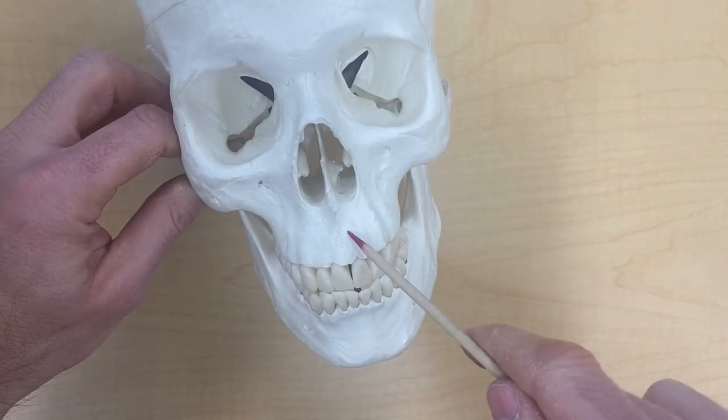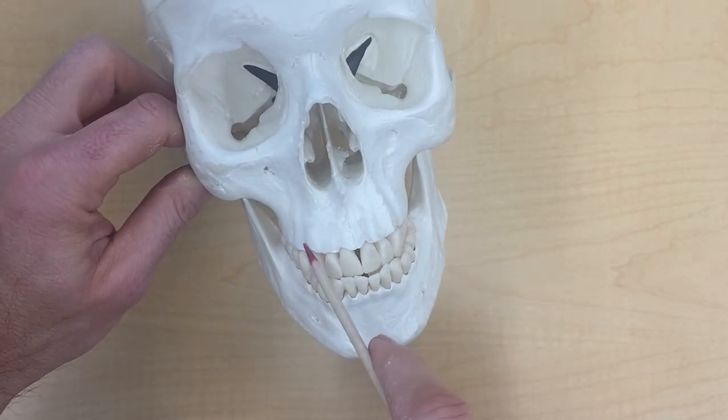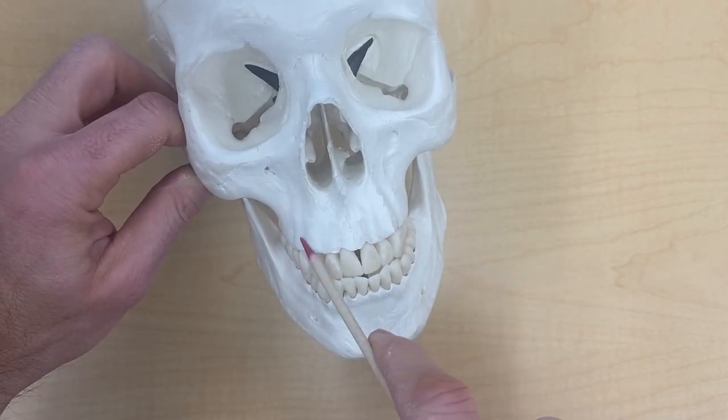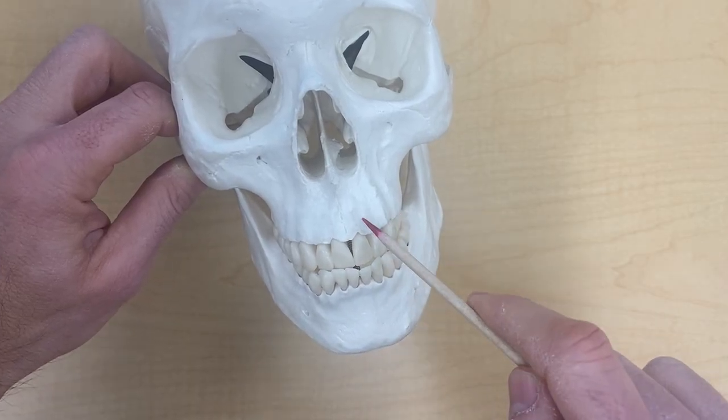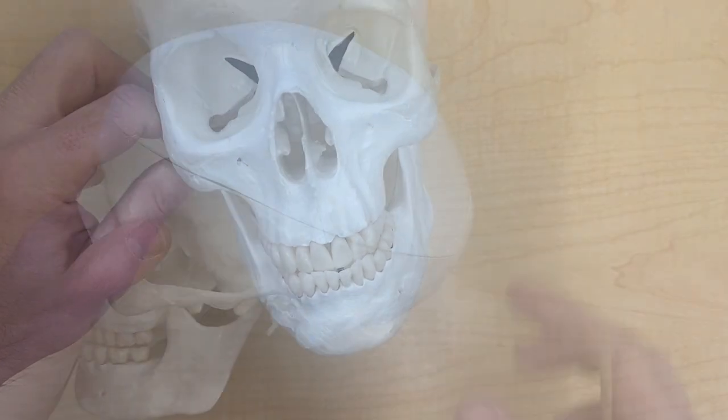On both the maxilla and the mandible, we have these bumps right here that form the teeth sockets. These are called alveolar processes. So each individual one is an alveolar process.